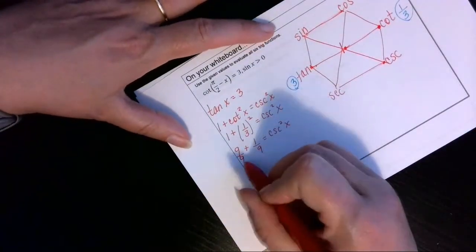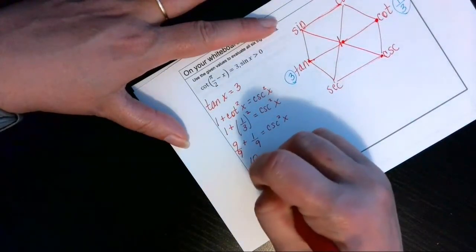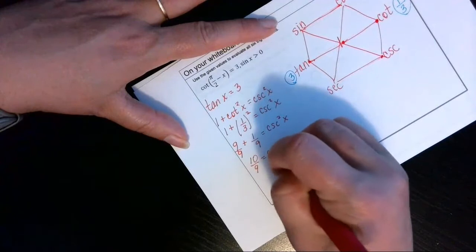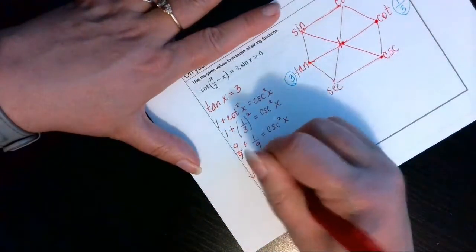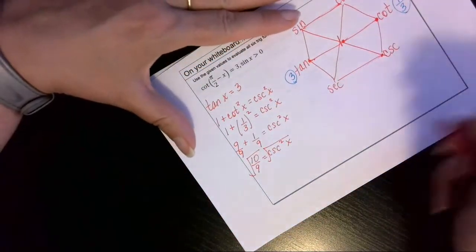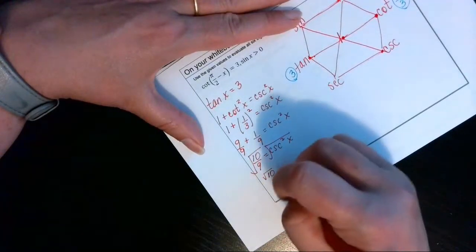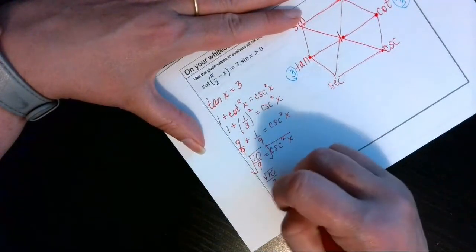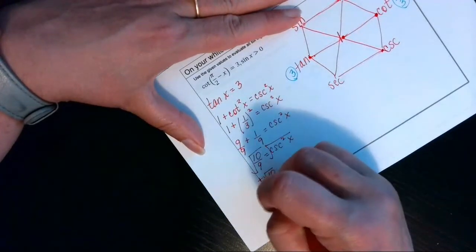Then we can add the numerators since we have a common denominator, and we'll get 10 over 9 equal to cosecant squared x. Okay, we're going to take the square root of both sides to get that cosecant by itself, and the square root of 10 over the square root of 9, which is 3, and that's a plus or minus.